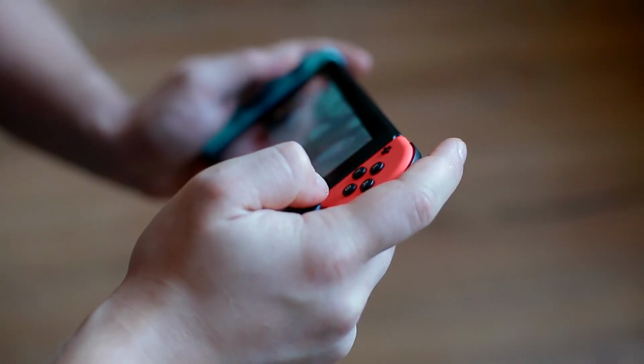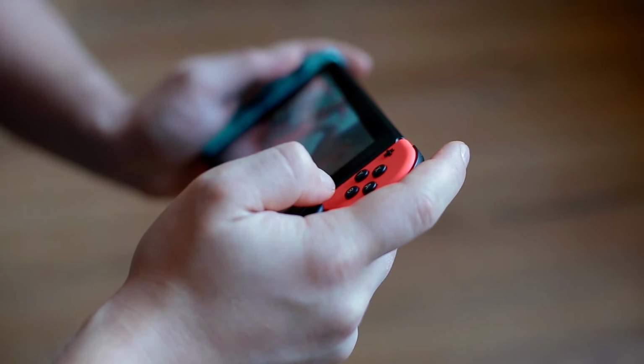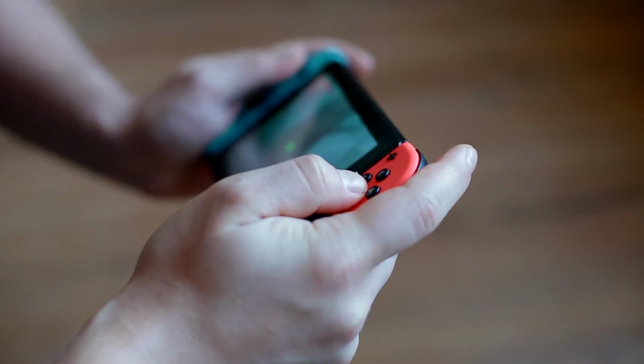The Switch still has a long way to go until it passes Nintendo's most popular console, which is the original Nintendo DS, which is sitting at around 154 million units sold. But that also had a much longer run. The Switch is only 3.5, 4 years into its run, so it's got a lot more time to make more sales happen.